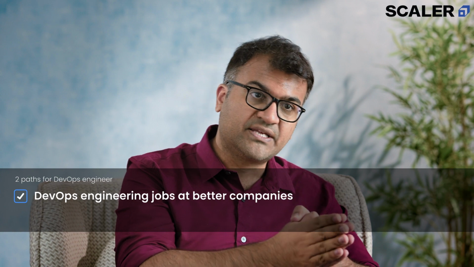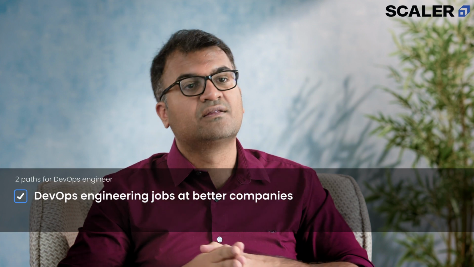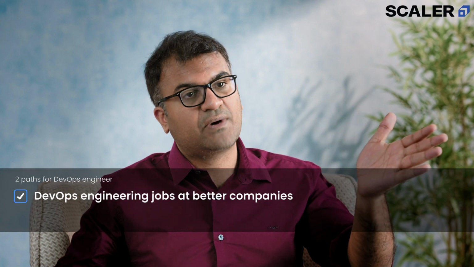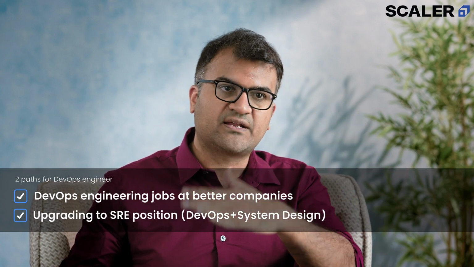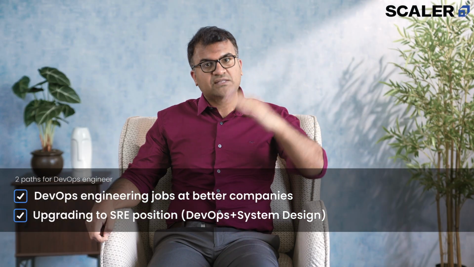If you're an existing DevOps engineer, in that case, you have two paths. You could either aim to get into DevOps engineering jobs at better companies. For example, a lot of product companies would look at even a DevOps engineer being good at coding, being good at DSA, maybe understanding system design to a certain extent. So you could look at that path, or you could look at upgrading to an SRE, where again, DSA, system design, all of that is very, very important. So those are the paths that exist for you. In fact, with time, because almost everybody is moving to cloud, understanding the key components of cloud and how that plays into the life cycle of a DevOps is also very, very important.